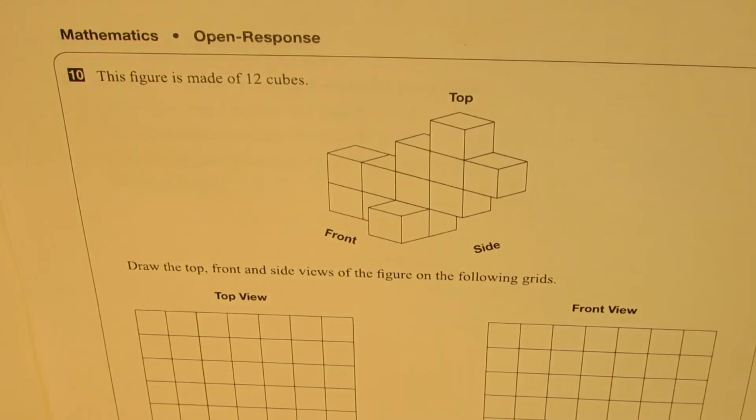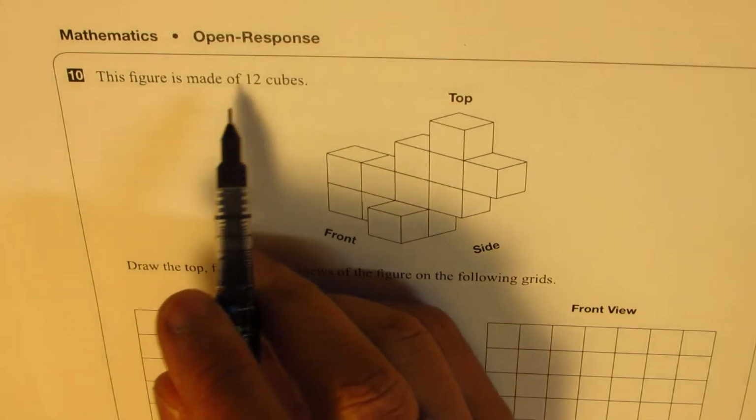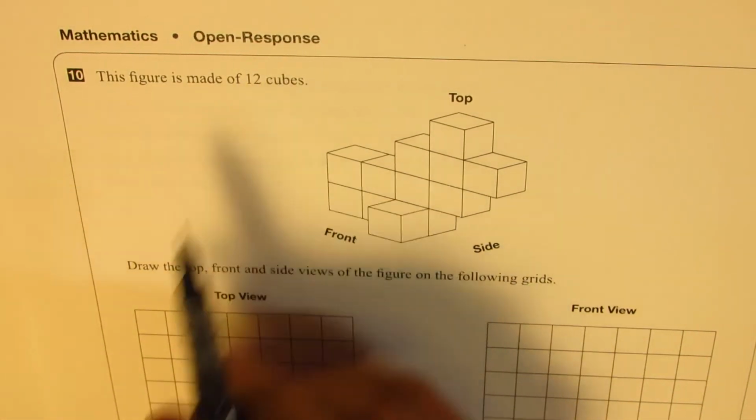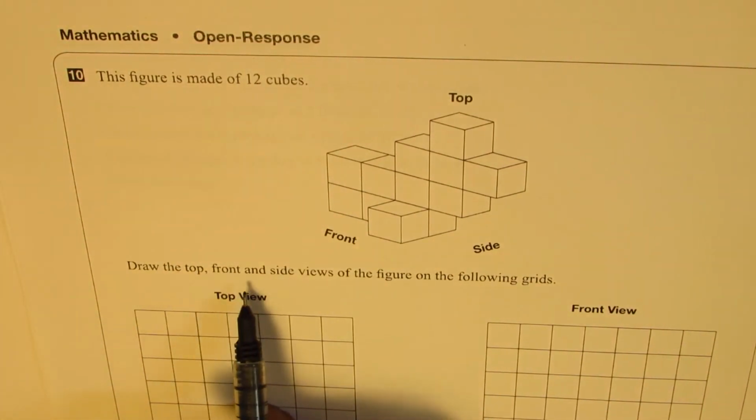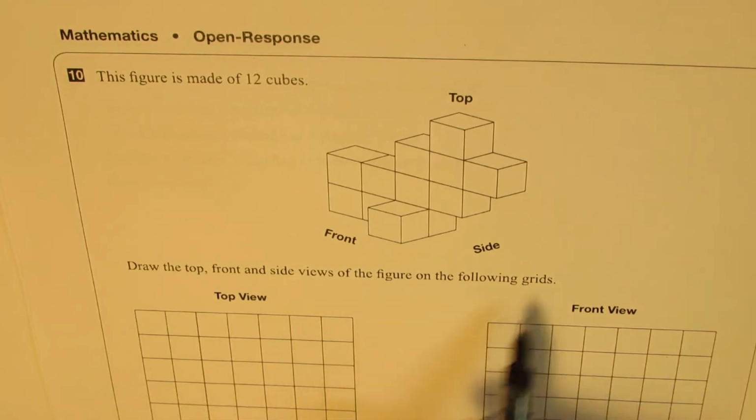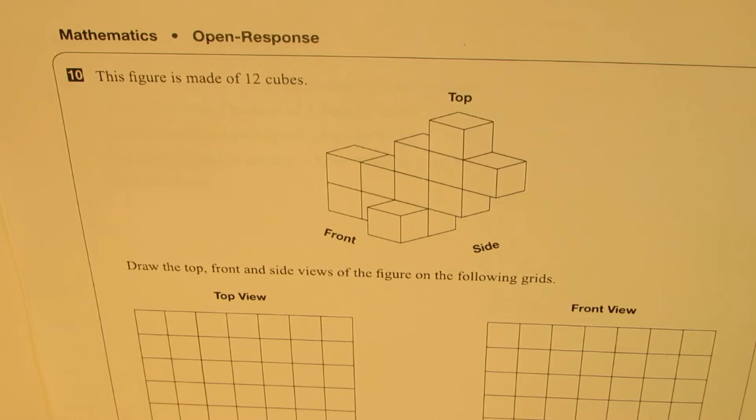Question number 10. Now here we are given a set of blocks, right? This figure is made up of 12 cubes. Draw the top, front and side view of the figure on the following grid. Now this is a very important question, and always that type of question is there in some form or the other. I'd like you to have a good look at it and then answer.